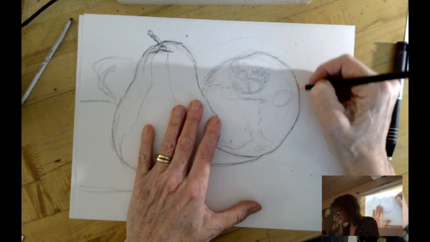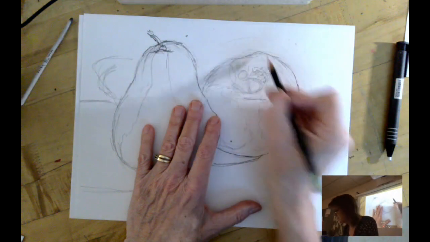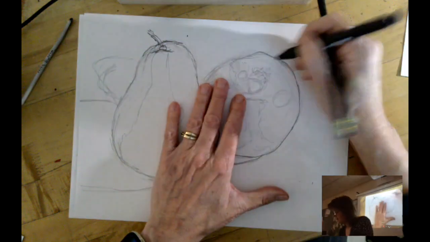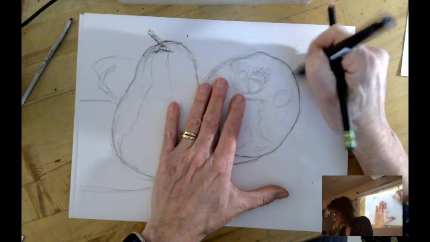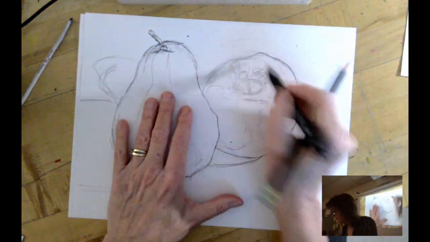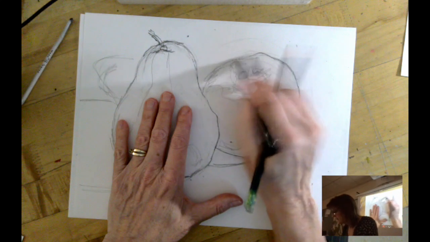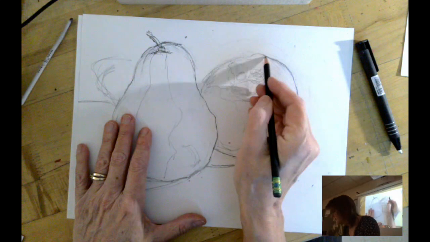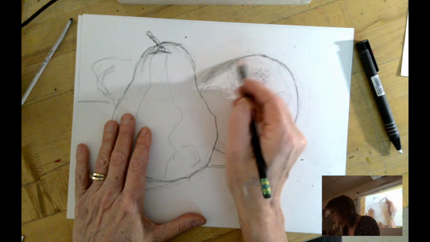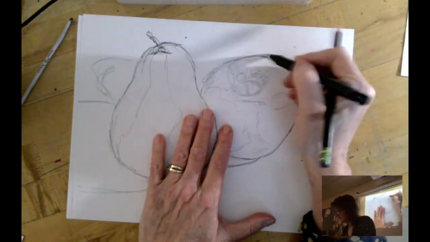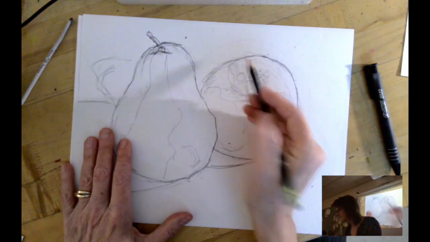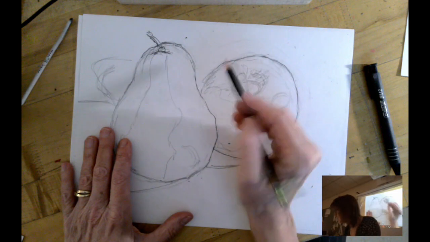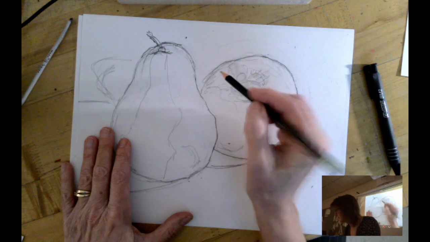It's as much of a mark making tool as any pencil. That's a little too lumpy. I'm just getting a really nice outline, an outline you're really confident about.